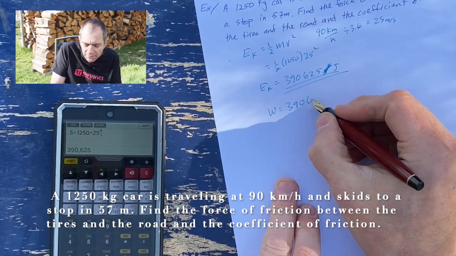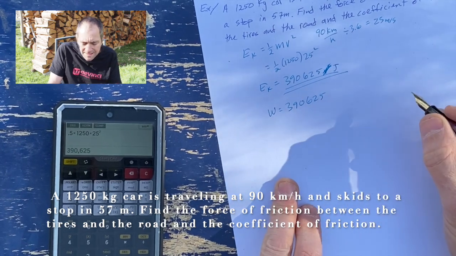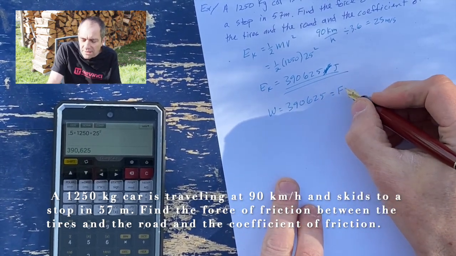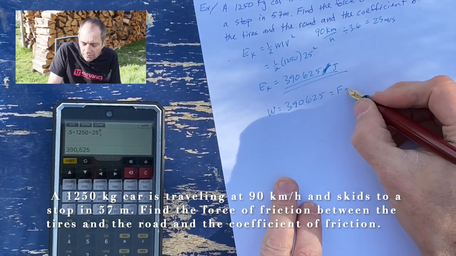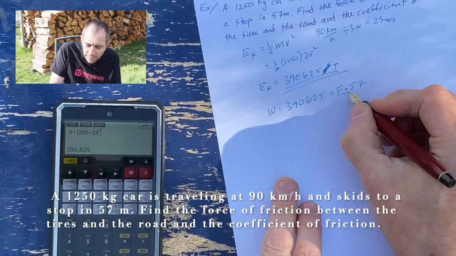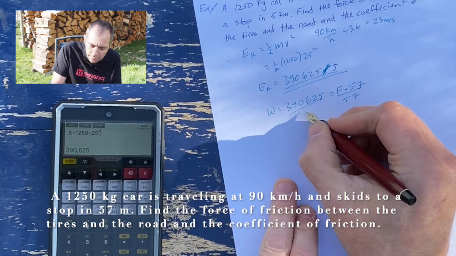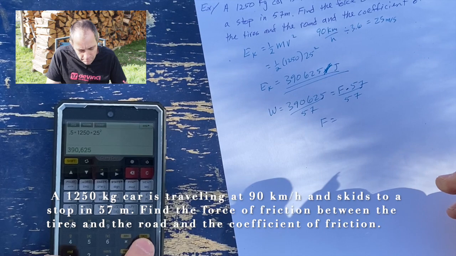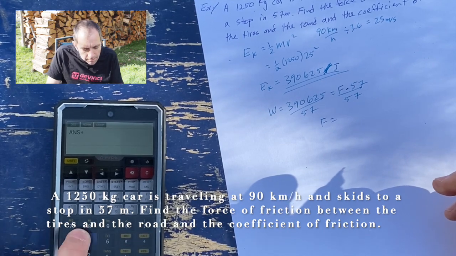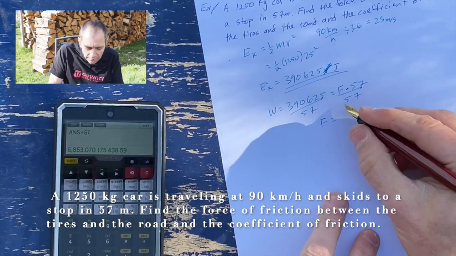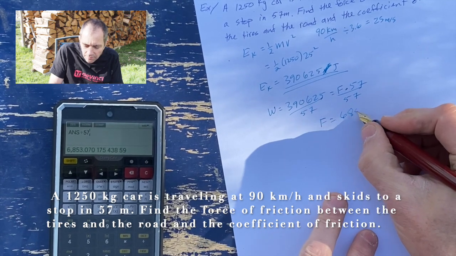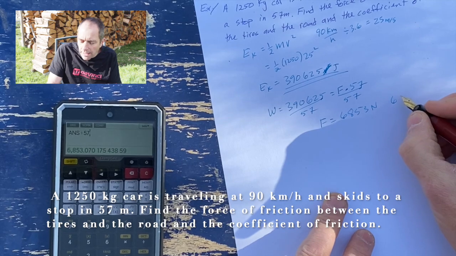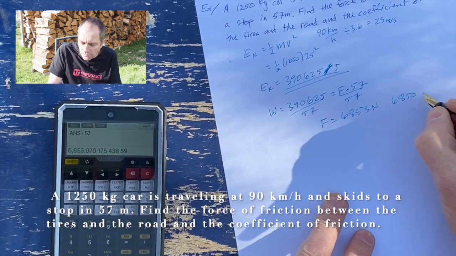And from last lesson, you know that work is force times distance. So work here is force. I don't know the force. Oh, I do know the distance though. It's 57 meters. So we'll divide both sides by 57. And we'll find what force is. And we get a force of 6,853 newtons. Or as an answer, 6,850 newtons.